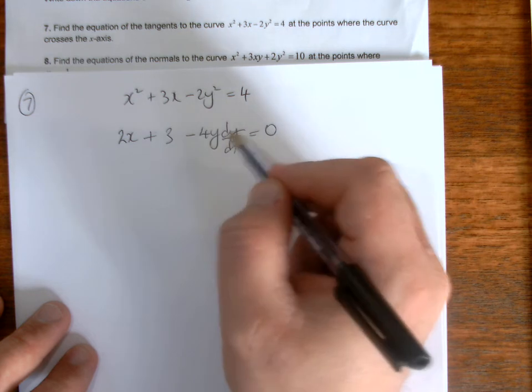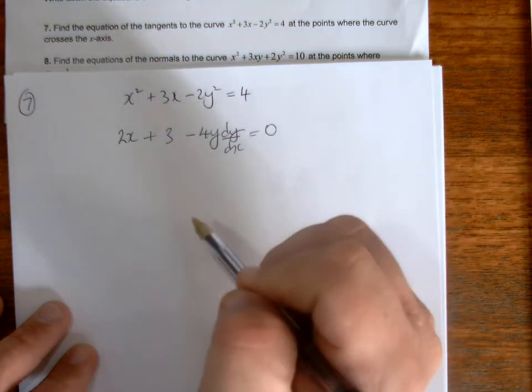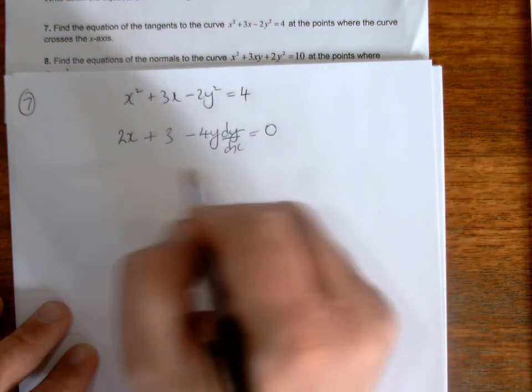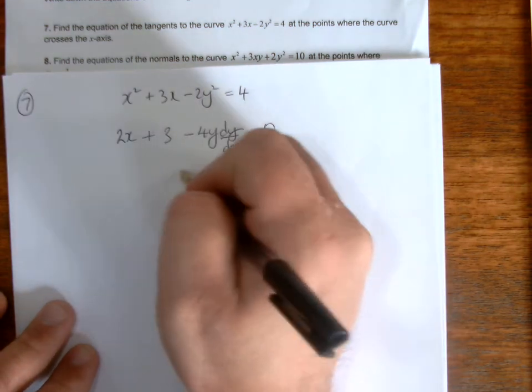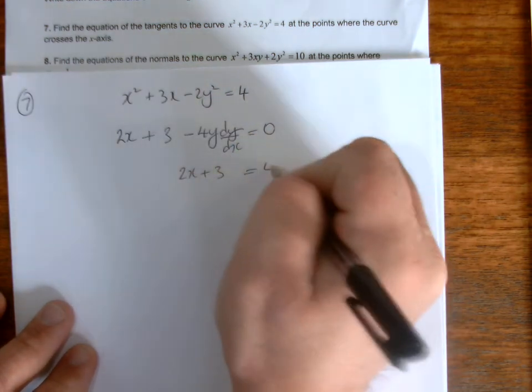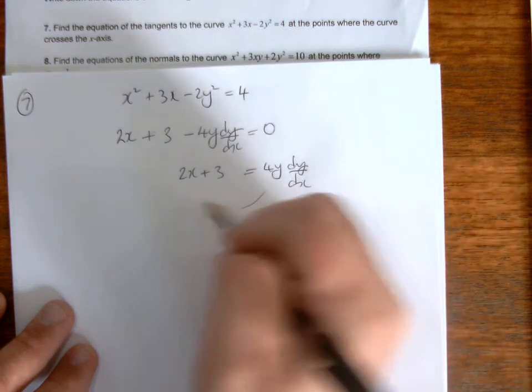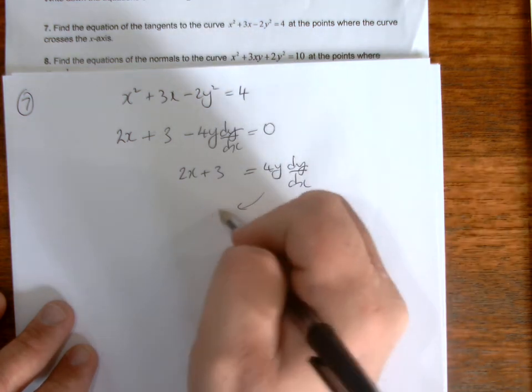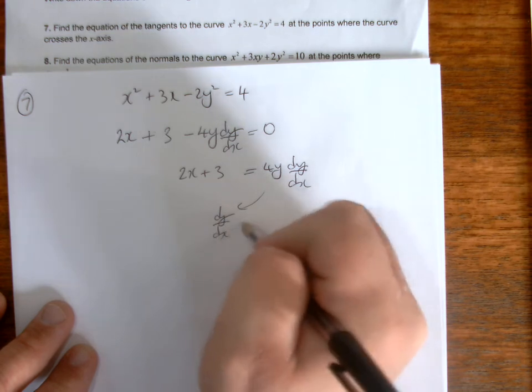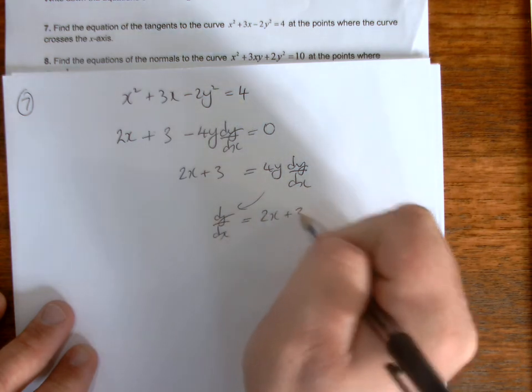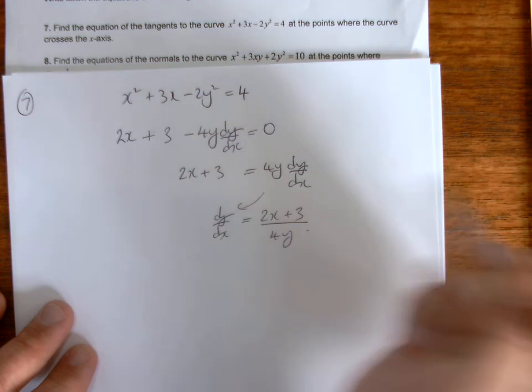Differentiate the 4, you get 0. So we take this over to the other side. It was straightforward to differentiate this, but if we take that over because it's negative, we get 4y dy/dx. Then we can divide by that 4y, so dy/dx is equal to (2x + 3) divided by 4y.